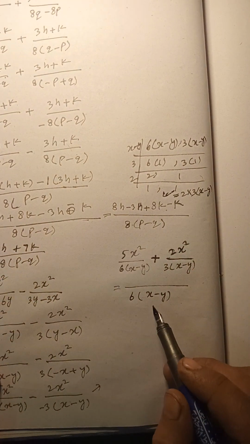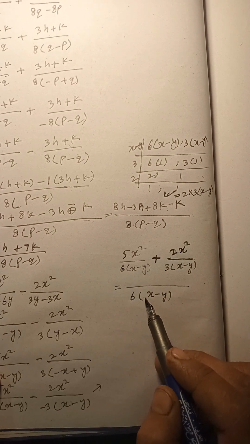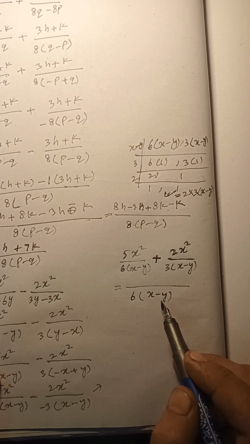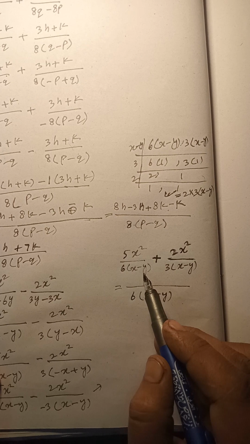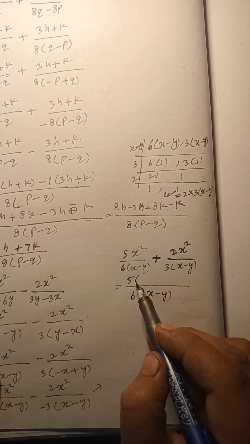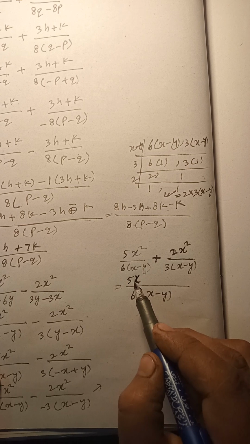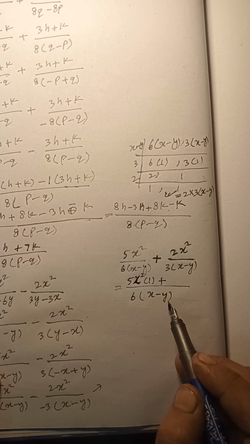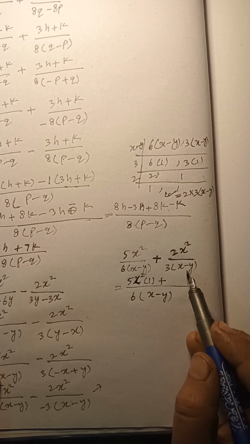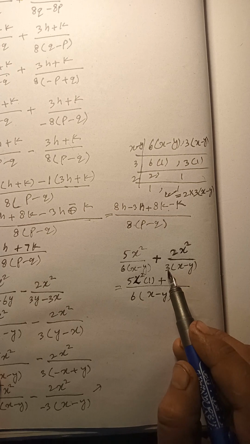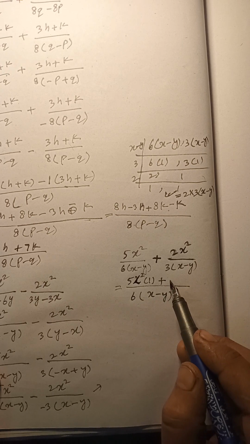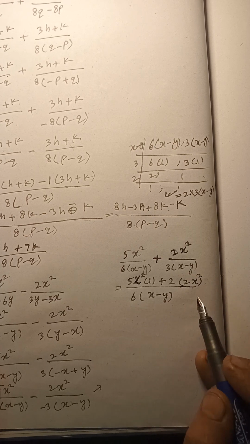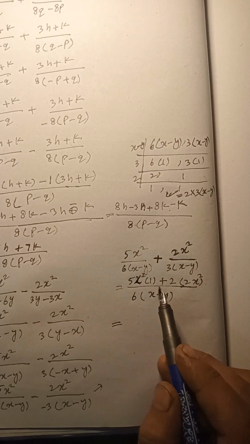Now divide it by this one. There will be 1 only, because both are same, and 6 into x minus y divided by 6 into x minus y, answer is 1. So we will write here 1, and this plus sign here. When 6 into x minus y is divided by 3 into x minus y, x minus y will be cancelled, and when 6 is divided by 3, answer is 2. So we will write here 2 into x square. Now multiply these.